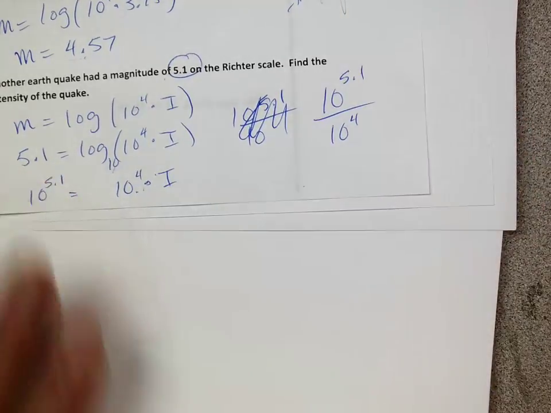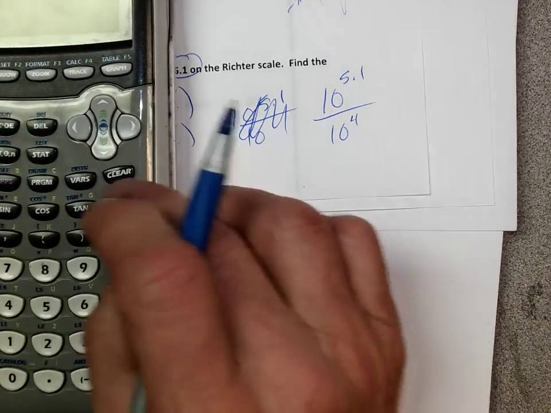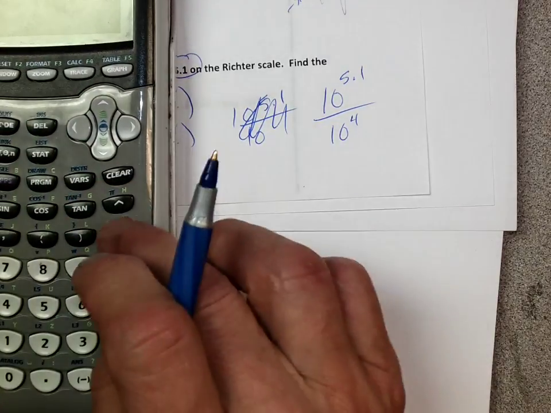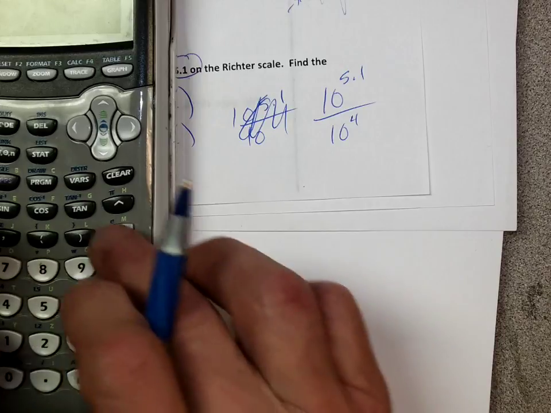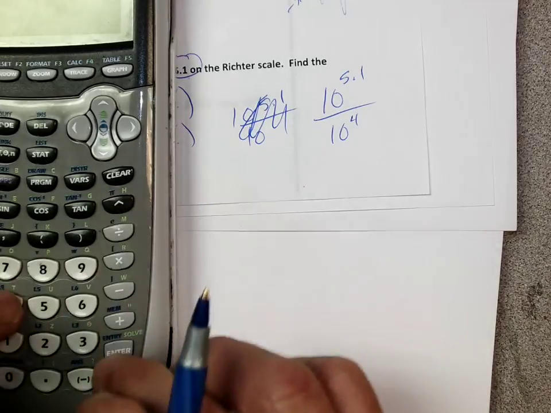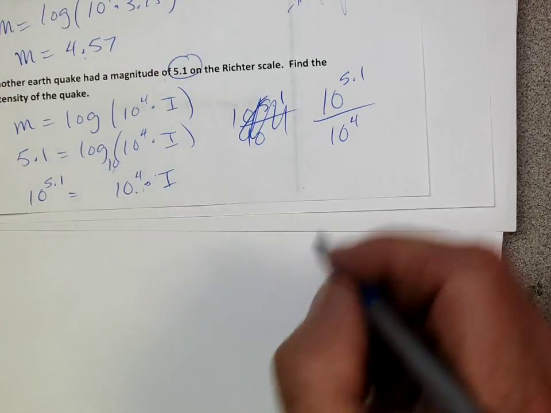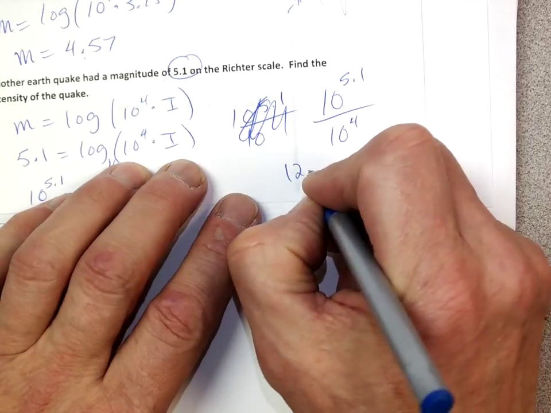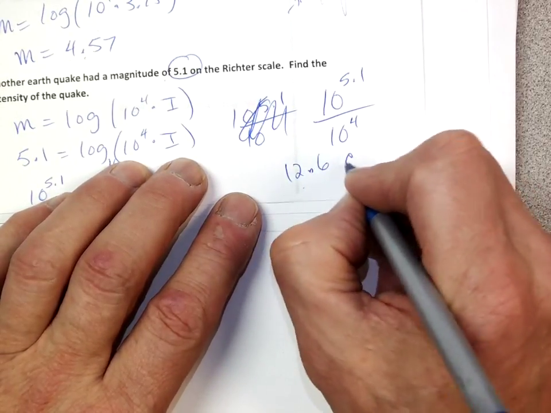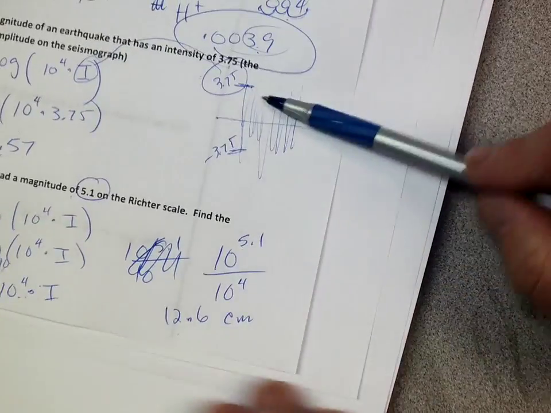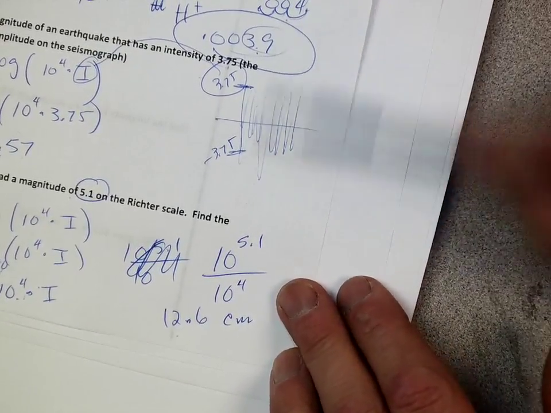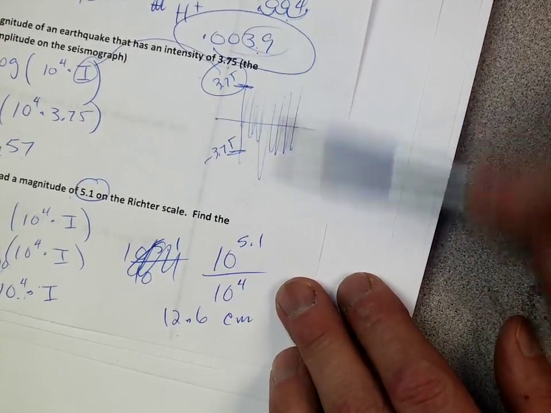And let's figure out what that is, okay? Let's clear and go 10 to the 5.1 divided by 10 to the 4th. And I get about 12.58 or 12.6. And that's in terms of centimeters. So that means this thing is going back and forth as high as 12.6 centimeters, okay? That's the intensity, okay?